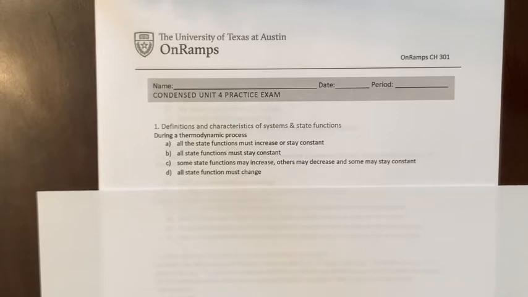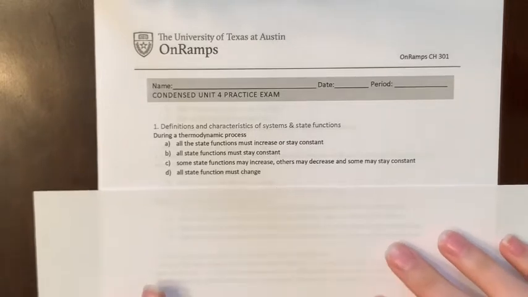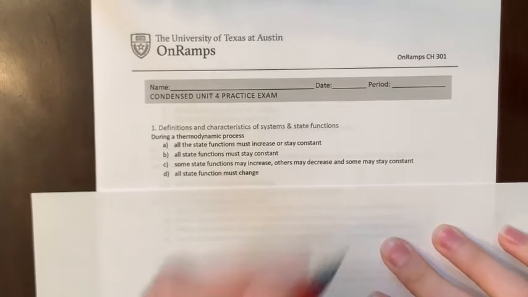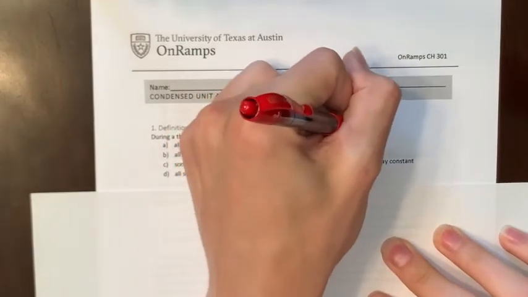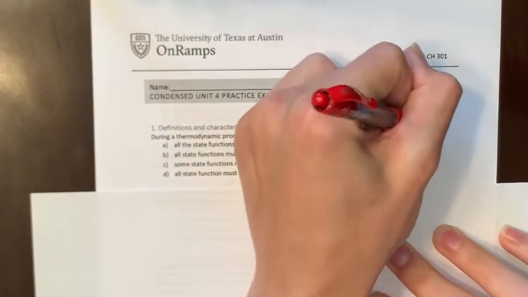We're told A, all of the state functions must increase or stay constant. B, all state functions must stay constant. C, some state functions may increase, others may decrease, and some may stay constant. Or D, all state functions must change. Now, with this question, the first thing we want to make sure we understand is the difference between what a path versus state function is, okay?